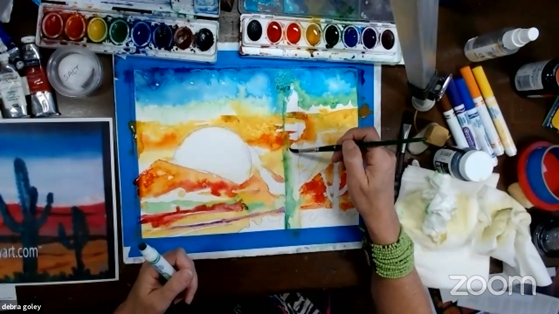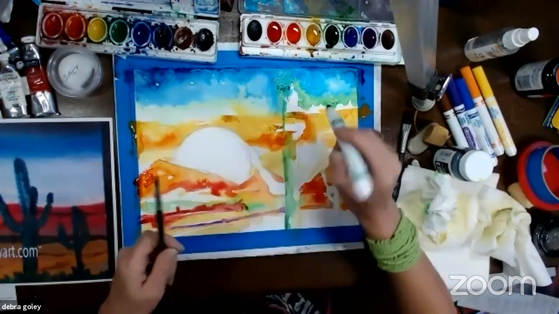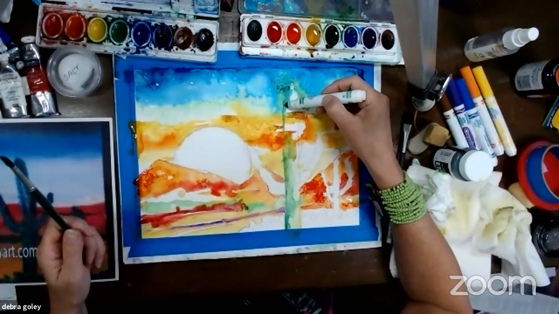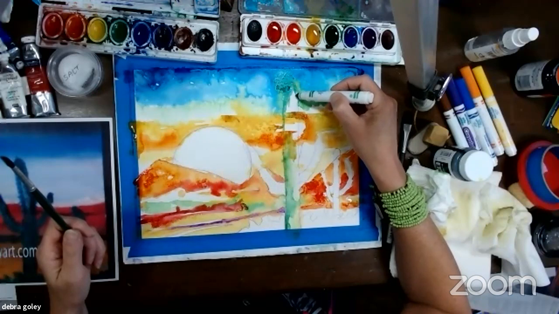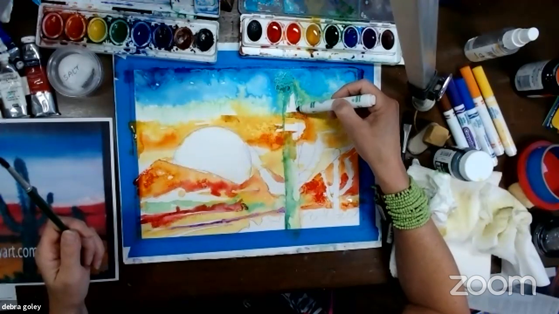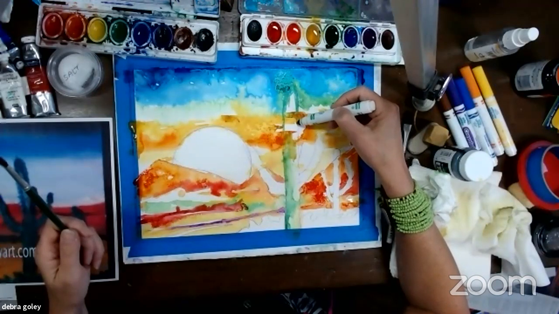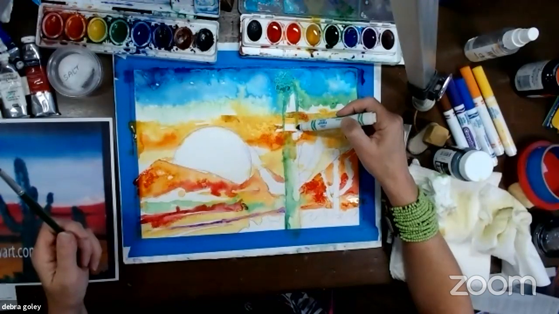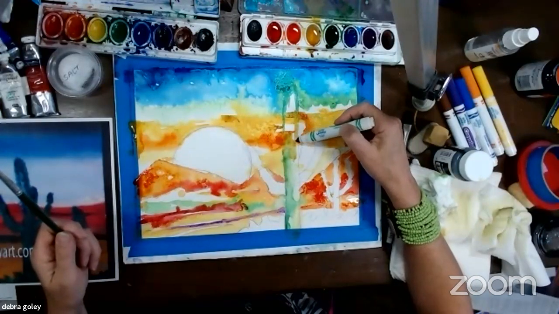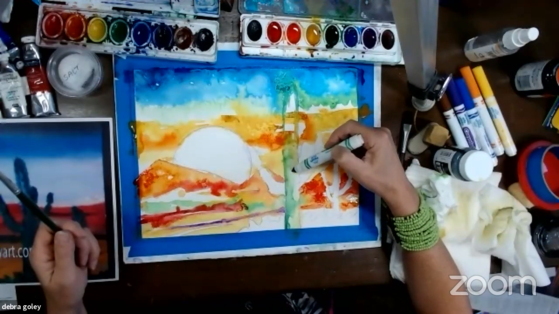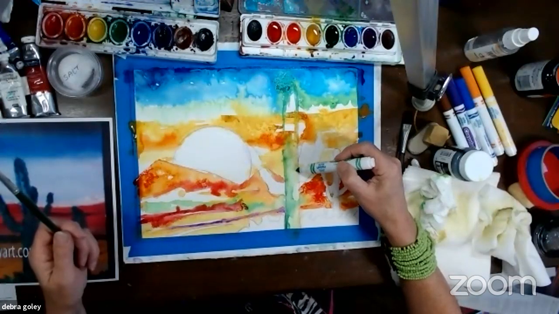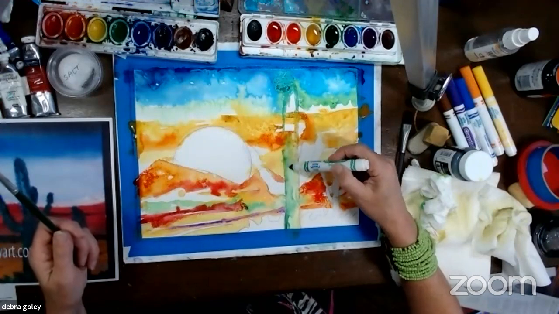That's what's nice about just using the marker without dipping it yet. I'll just fill it in up here. I'm going to go right through that yellow, so it's mixing the yellow and orange, making kind of a mossy green now, a yucky, pukey green, which is cool. I like that.